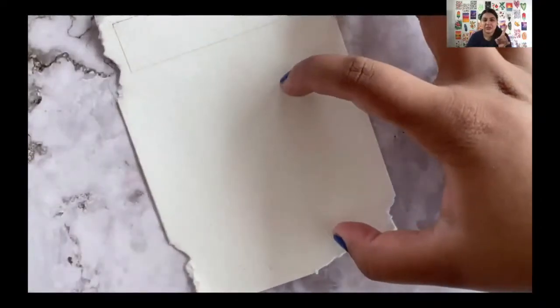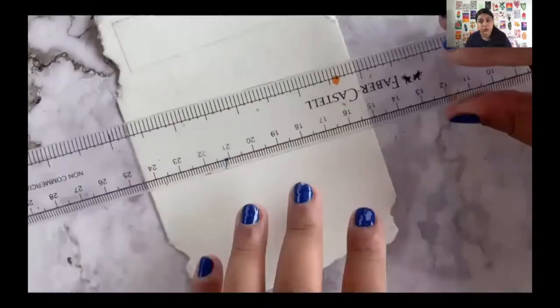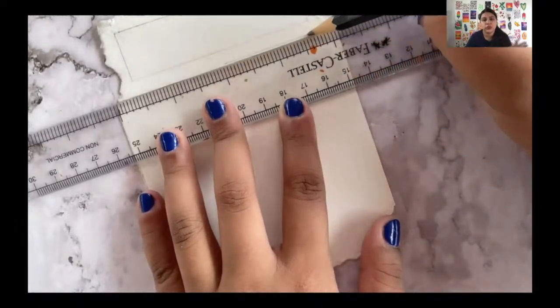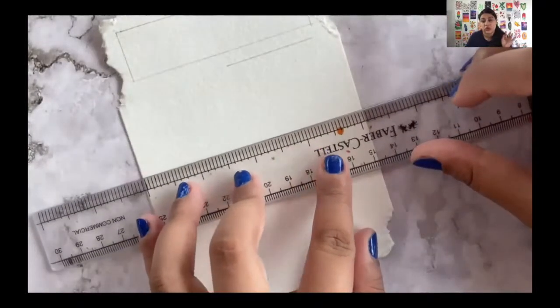Once I'm finished with that, I'm looking at the body of my newspaper, and I want to add in two spots where I want it to be pictorial.